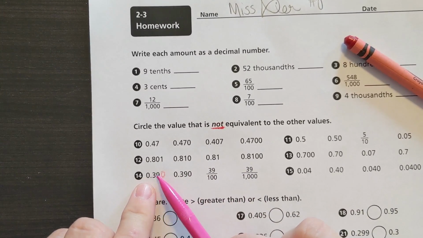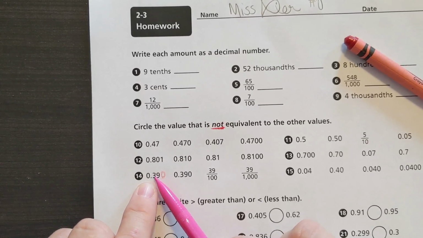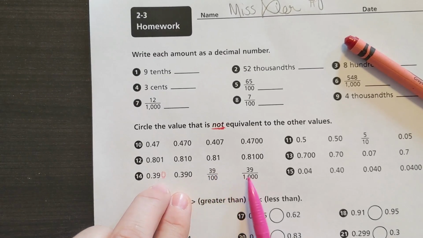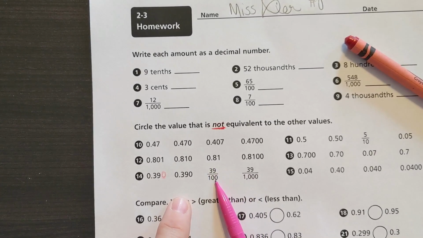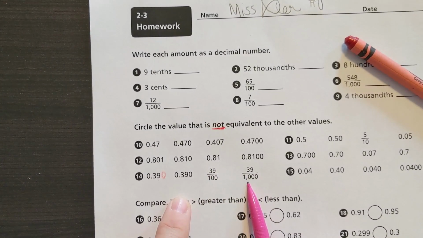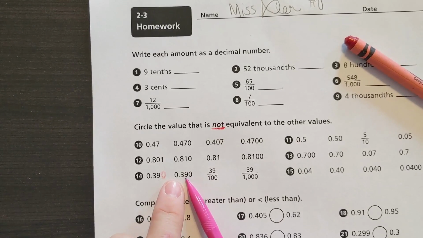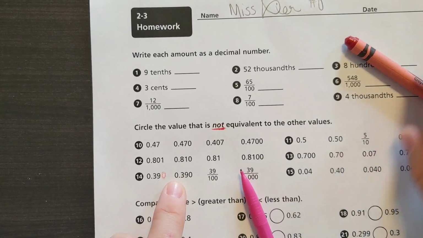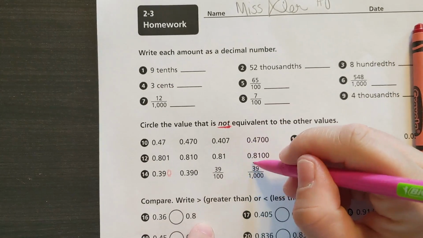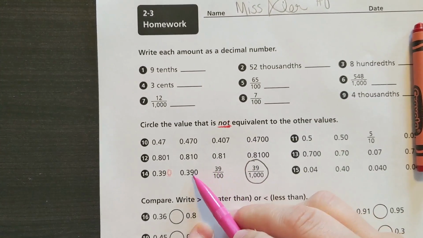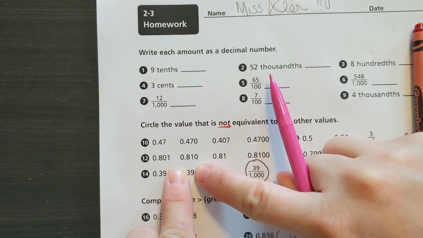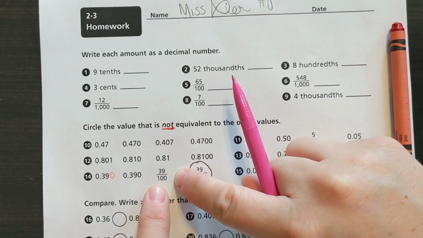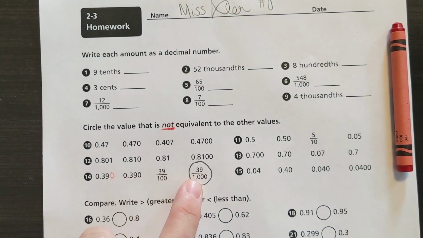This says 39 hundredths or 390 thousandths. So, which one of these is not right? 39 hundredths or 39 thousandths? Remember, this says 390 thousandths. So it is not that one. This is the one that is not equivalent. All of these are the same because I could drop the zeros and I have 39 hundredths, 39 hundredths, and 39 hundredths. So, number 14, that is the answer.